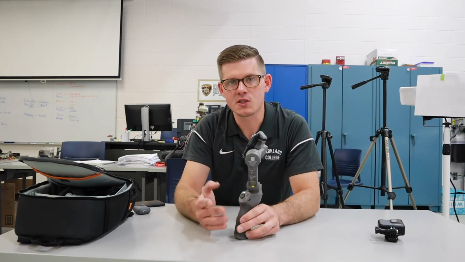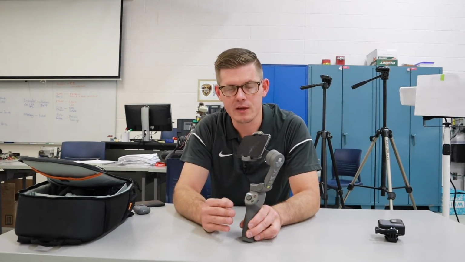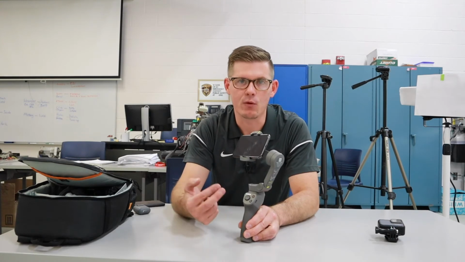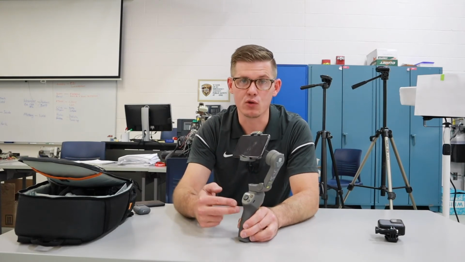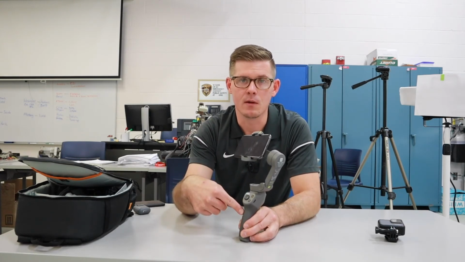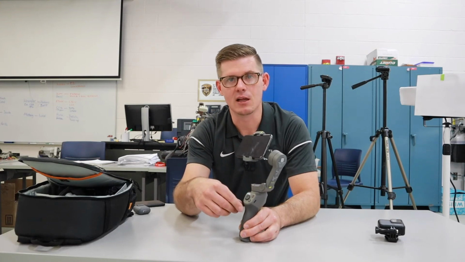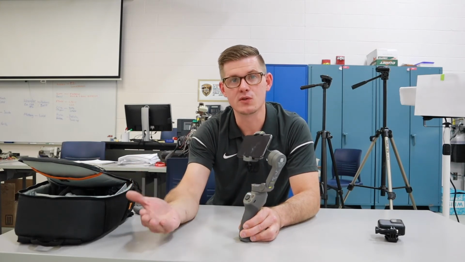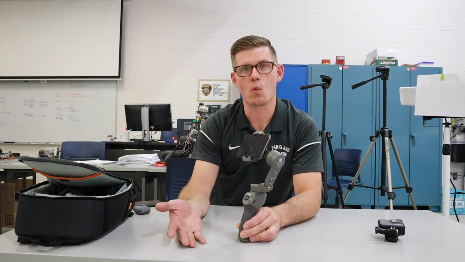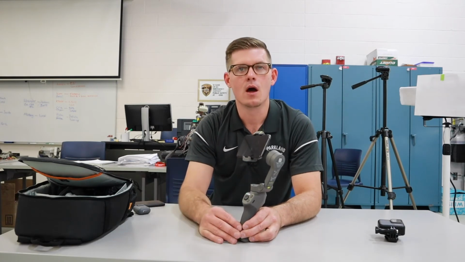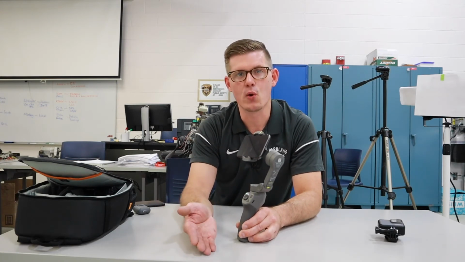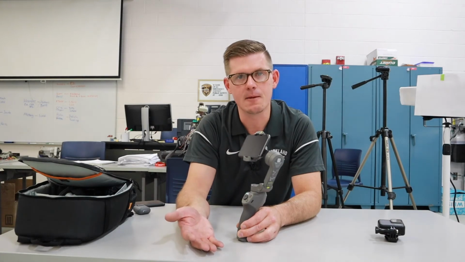There's a couple other quirks with this that I've learned. One is that the native DJI app that records video on this, it uses Bluetooth to sync with the gimbal. And so that eliminates your ability to use a Bluetooth mic. You could still use a wired mic, I believe, at that point. But again, using the Movie Pro app has allowed me to get by that.